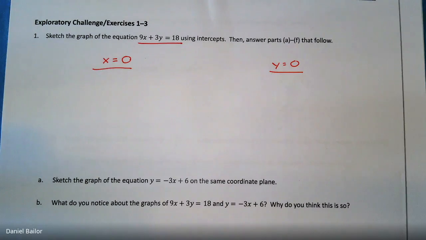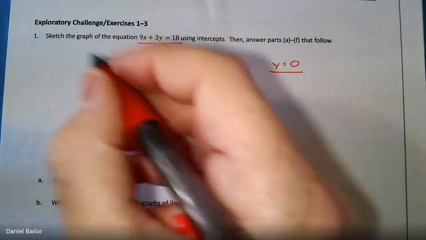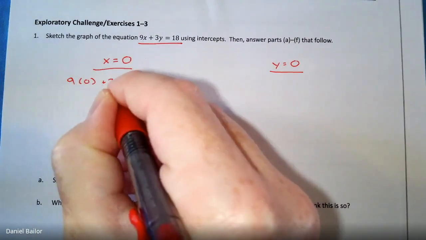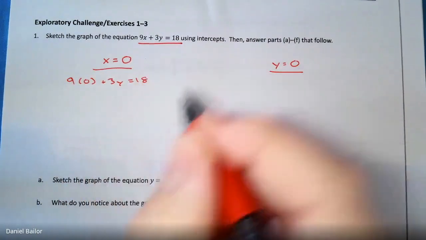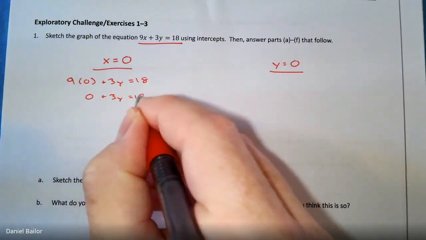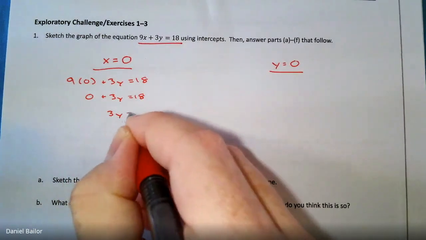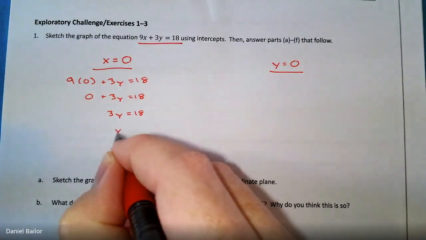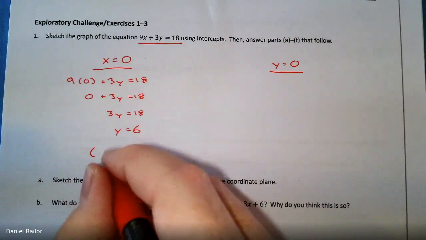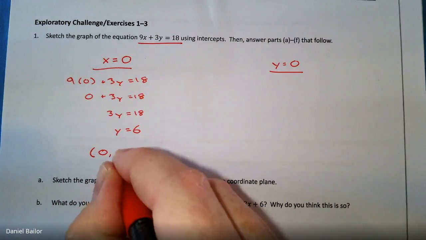That's what graphing with intercepts means. So when x is 0, we get 9 times 0 plus 3y equals 18. That's 0 plus 3y equals 18. That's 3y equals 18. That's y equals 6. So the first intercept is 0, 6.